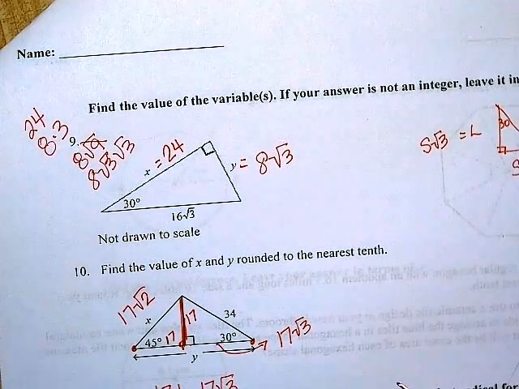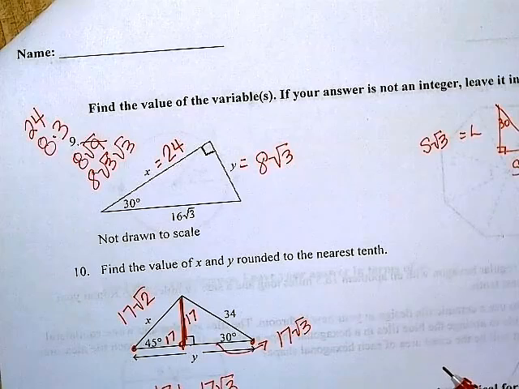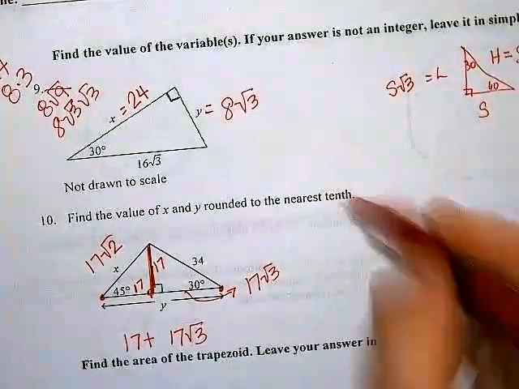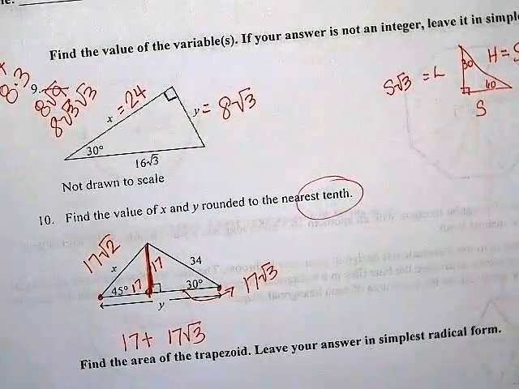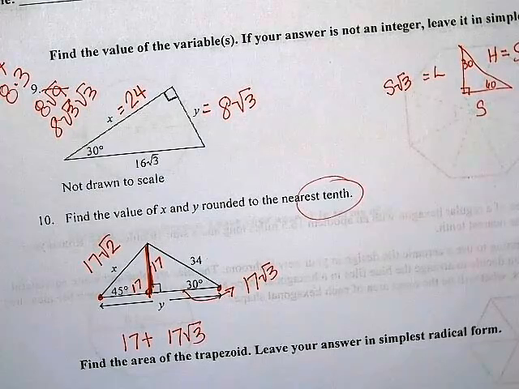Could we convert it to 34 square roots of 3 or no? No, you cannot make that 34 square roots of 3. However, they want you to give your answer to the nearest tenth. So for x, they do want you to multiply 17 times the square root of 2.